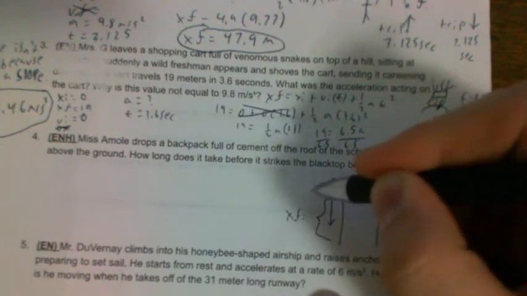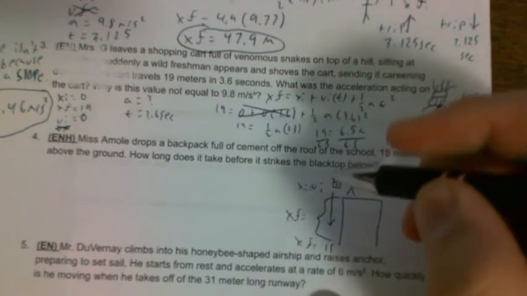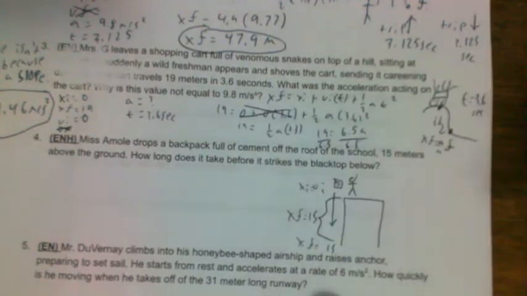We're going to call this initial point xi being 0. We're going to call this final point down here, xf, is 15. This distance, xf, is going to be 15 meters.